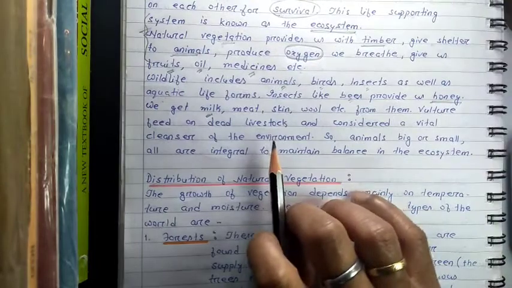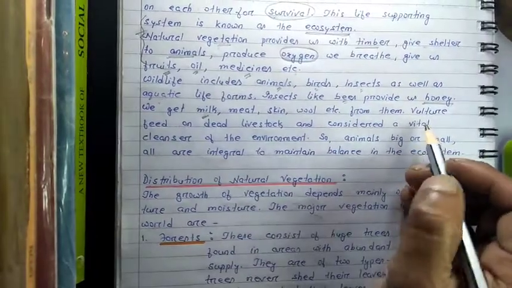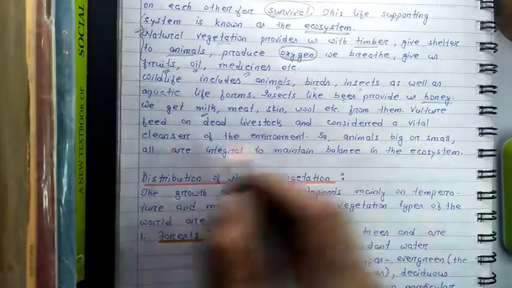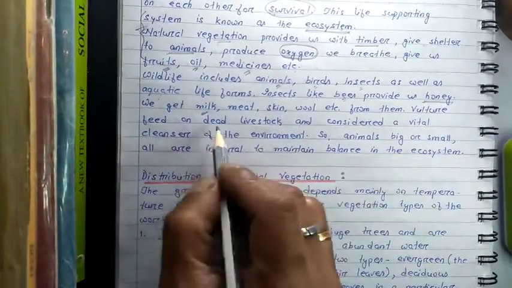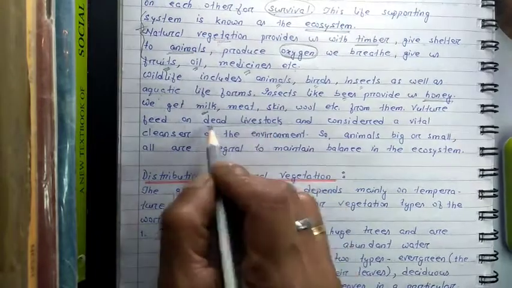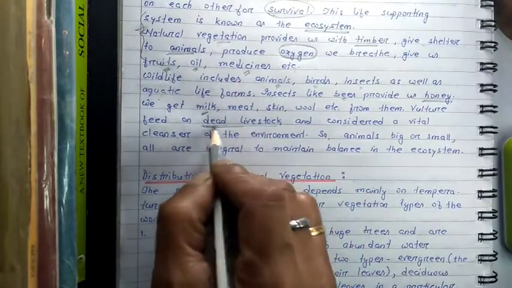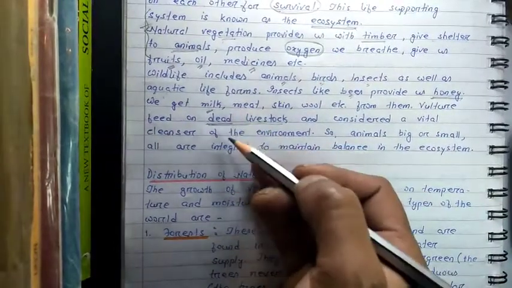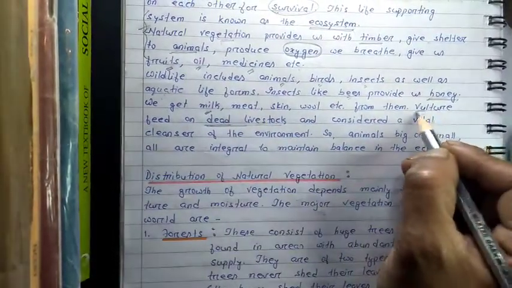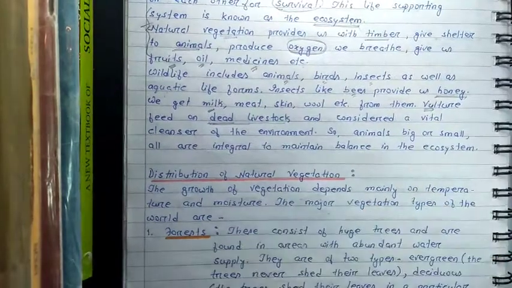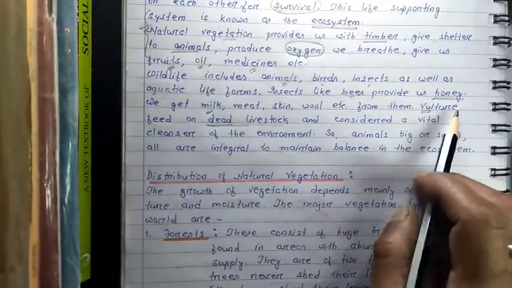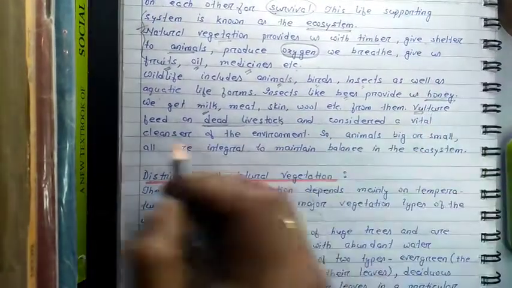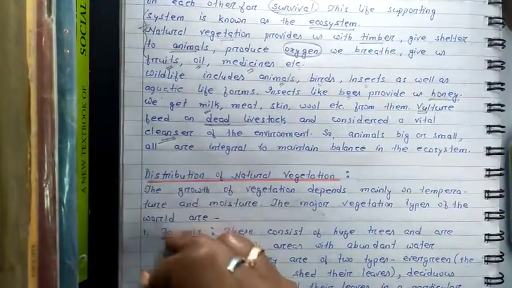Even some other birds or animals like vulture, they feed on dead livestock and are considered a vital cleanser of the environment. The different dead bodies of other animals which are there in the jungle or in the forest are generally eaten by vultures or animals like hyena, and thus they help to clean the environment. And that's why animals like vulture and hyena are known as the cleanser of the environment.